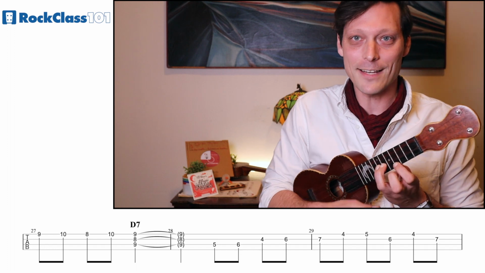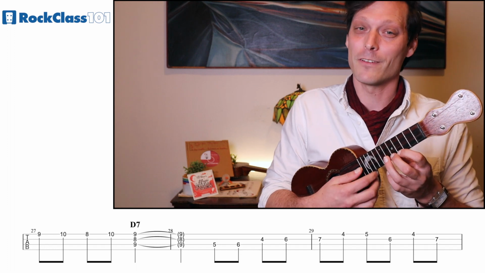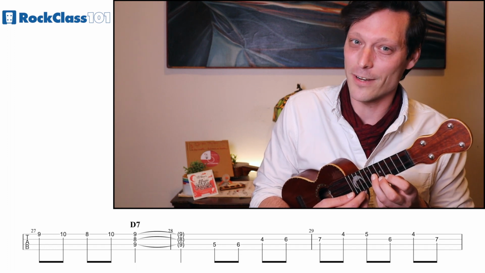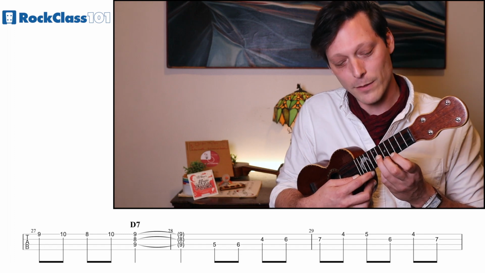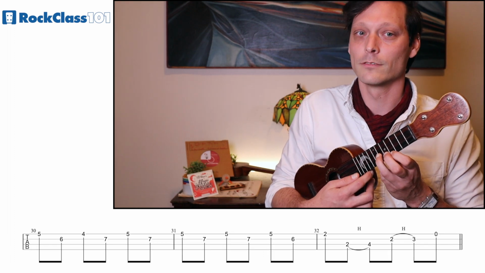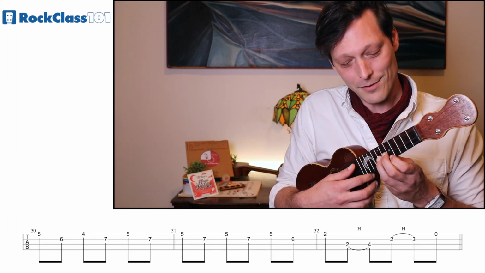Up to the 4th fret, that's C sharp, 5, and then 6 on the E string, and then 4, 7 between the A string and the E string. We're actually going to go back and forth between this a couple times. So listen to that first little bit. Listening is the best way to learn these. Just watch my fingers as we go.